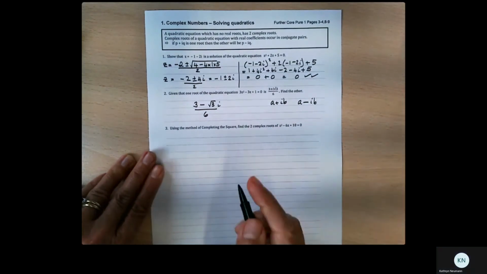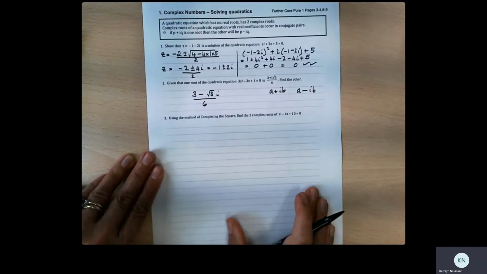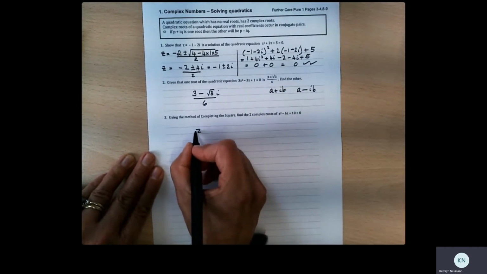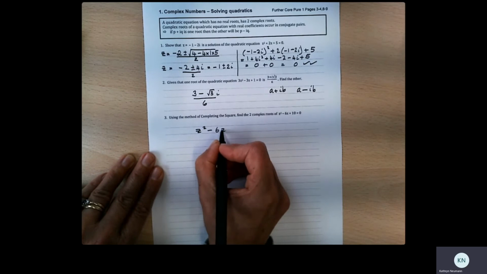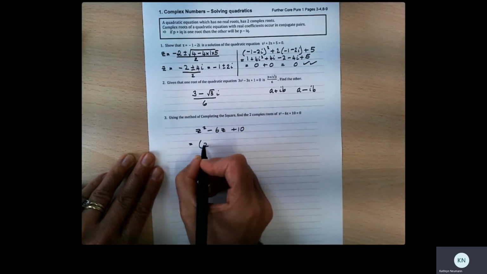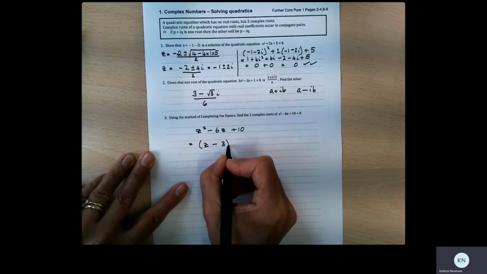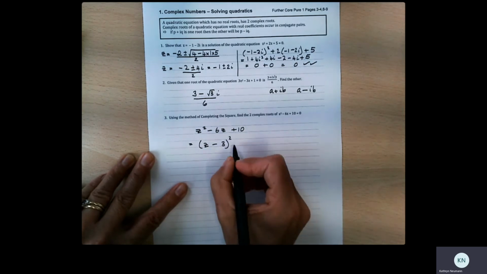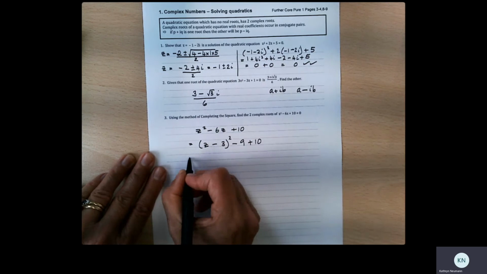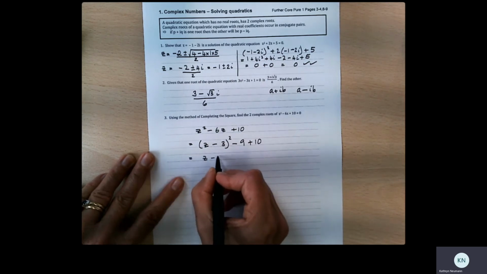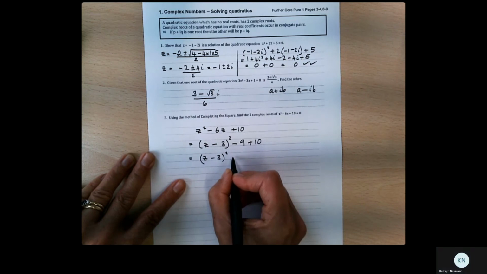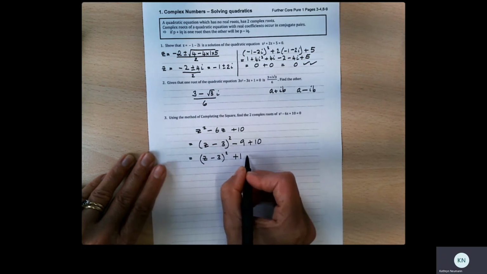Right, then this last question, use completing the square to find the two complex roots. So we've got z squared minus 6z plus 10, and we're going to complete the square for that. So it's going to be z minus 3 squared minus 9 plus 10, which is equal to z minus 3 squared plus 1.